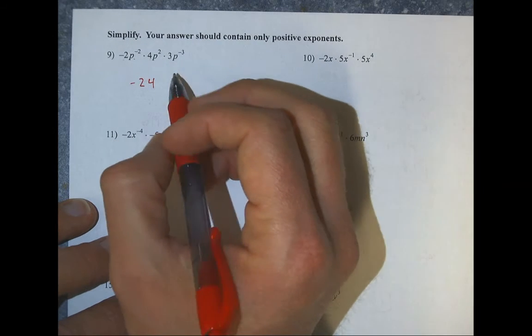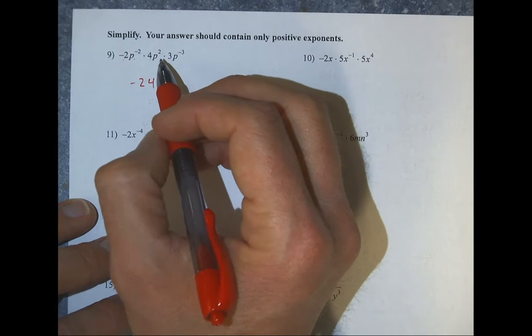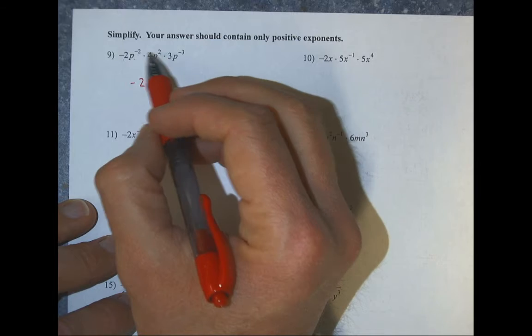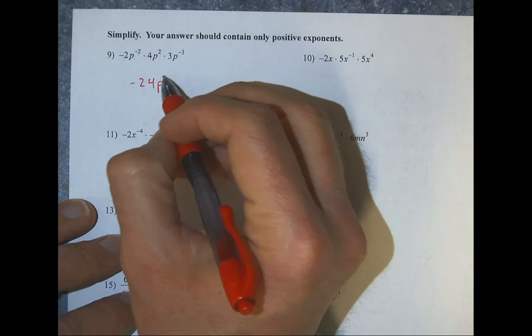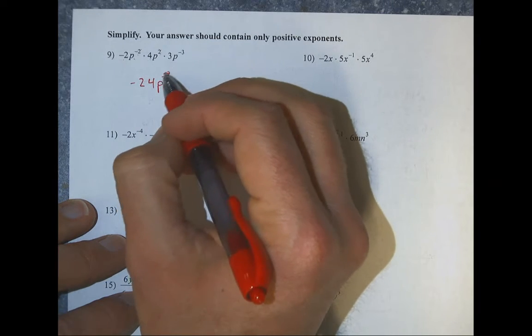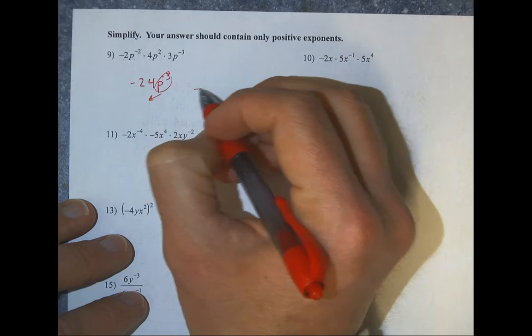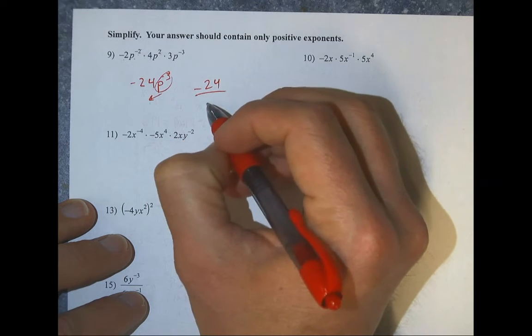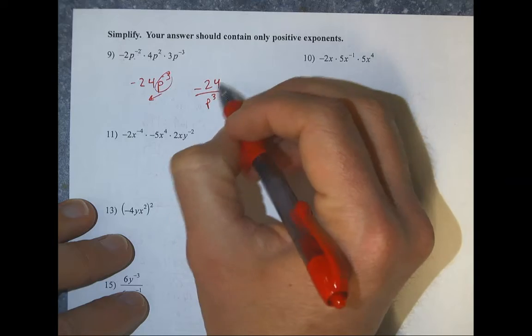So all the p's are getting multiplied, and you're going to have to add it all together. So you have -2 plus 2. Well, that's 0. Plus -3. So I have -3. Got to fix it. This goes to the bottom. And so it's -24 over p. And when it comes to the bottom, it becomes positive.